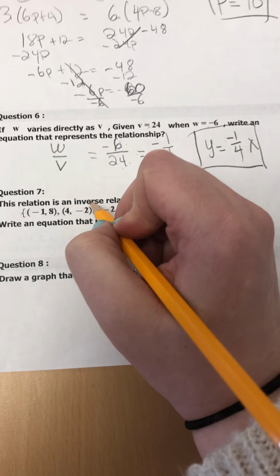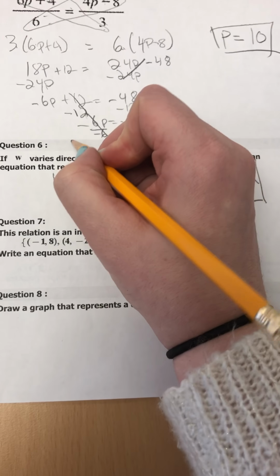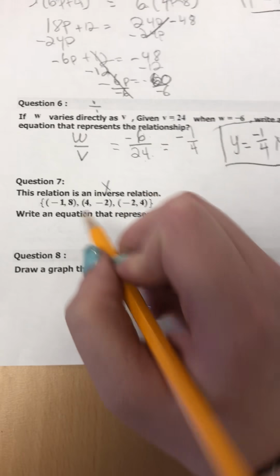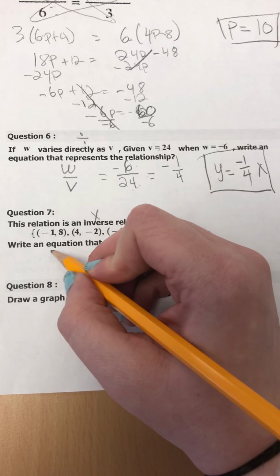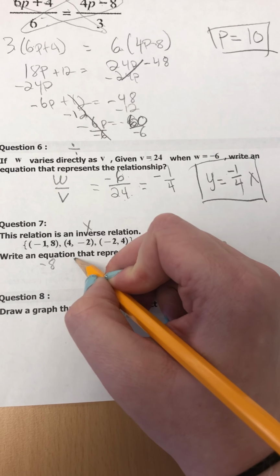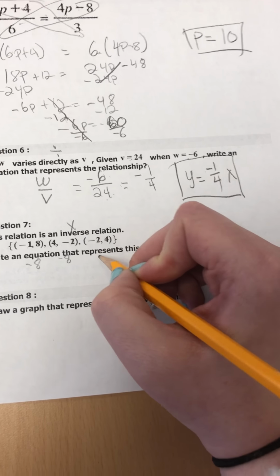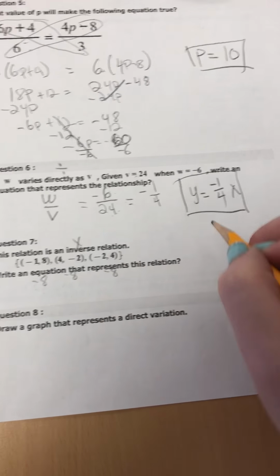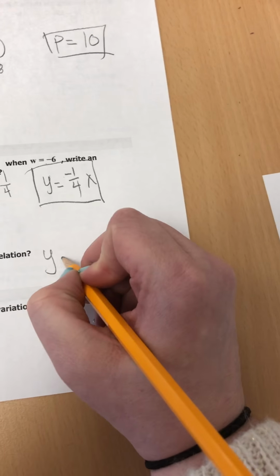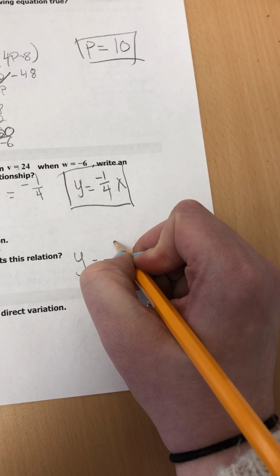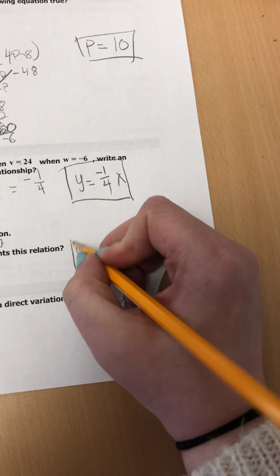This question says it's inverse, which means we're gonna multiply, and they're looking for the equation. So we need to multiply these two together. So -1 times 8 gives me -8, 4 times -2 gives me -8, -2 times 4 gives me -8. So we know that -8 is our constant, and we know that our inverse has to look like this, with the number on top, so that number is -8.